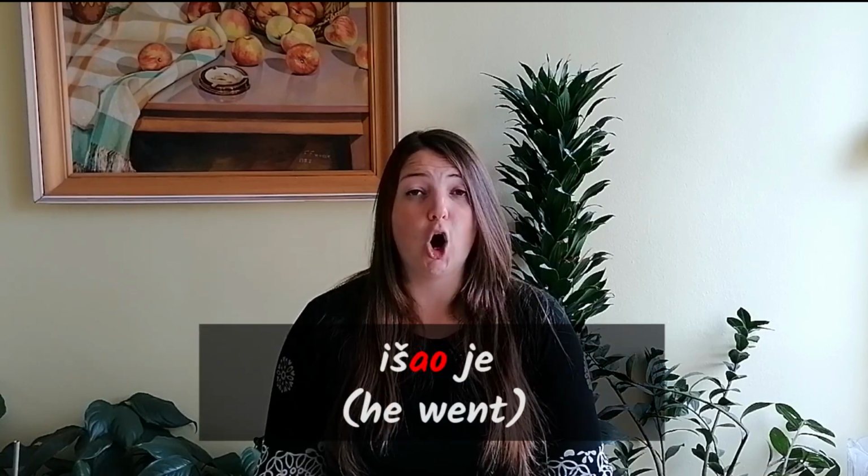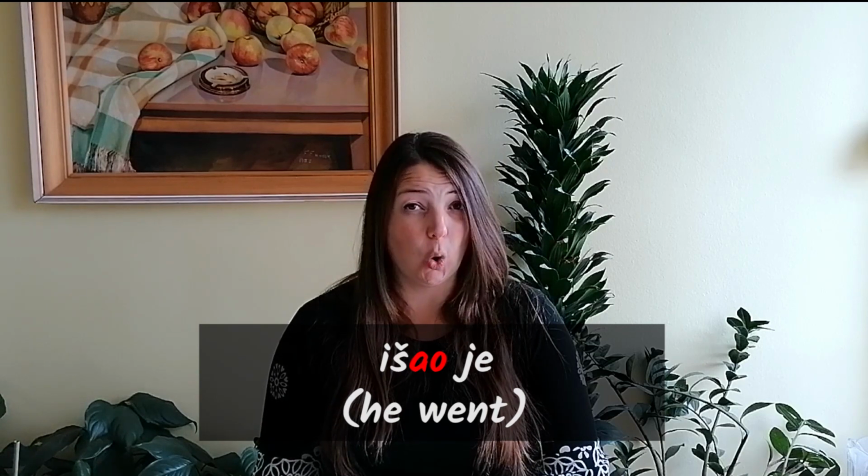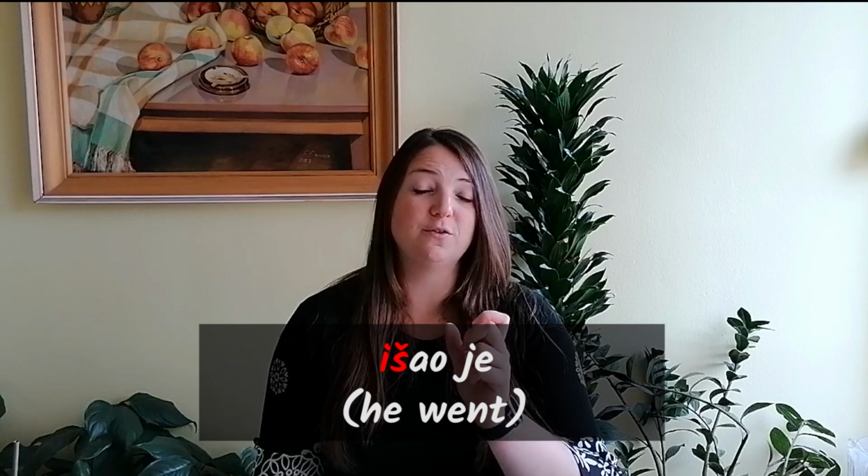The majority of these verbs in the masculine will have the ending -ao instead of just -o. So this is the only exception. The other genders are made in the same way as you have learned before, but the masculine form has an -ao ending instead of just -o. You can see that iš- is the infinitive base form.